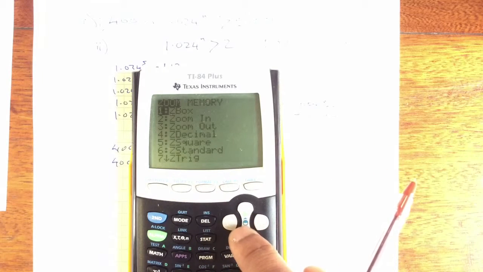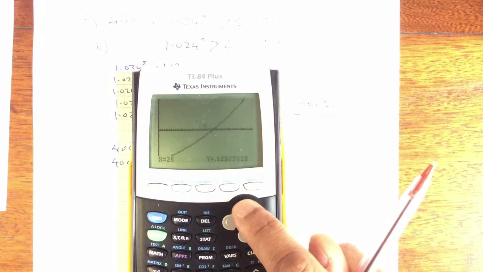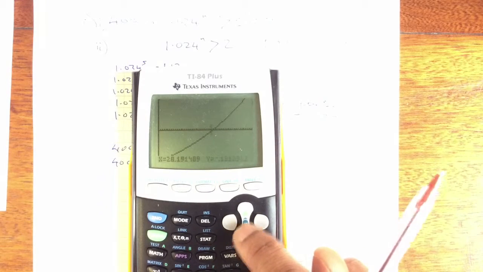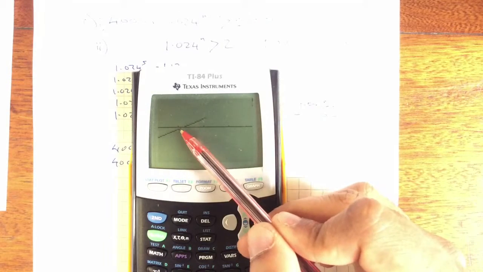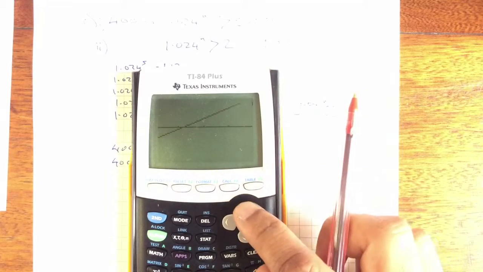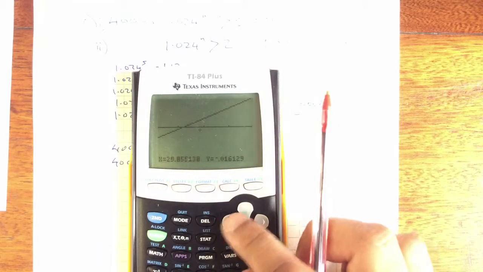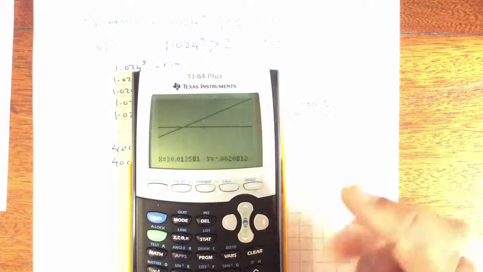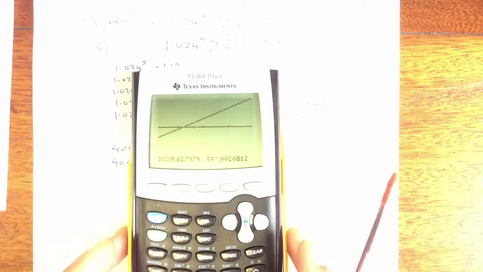So I'm going to hit zoom and zoom a box now. There's my box. Get your first coordinate, get your second one, and hit your box. There you go. I can see it crossing there. I need to know what these values are. If I get my little cross here, it's saying I'm at 29 point something. The value here is 30.01. So I know that it's 30, and that's how you do it with the graphing on the calculator.